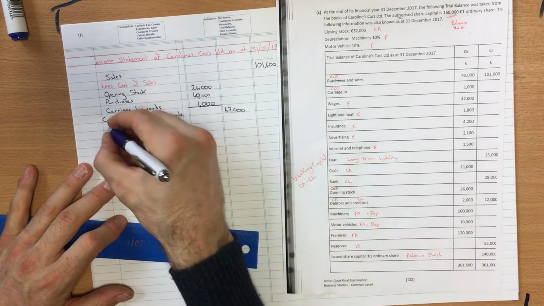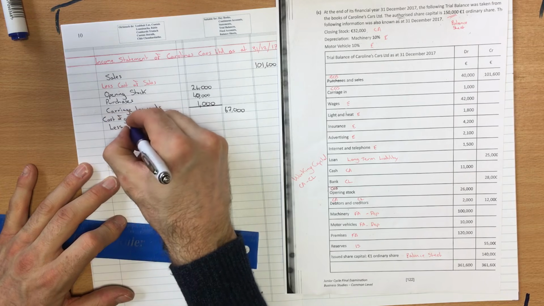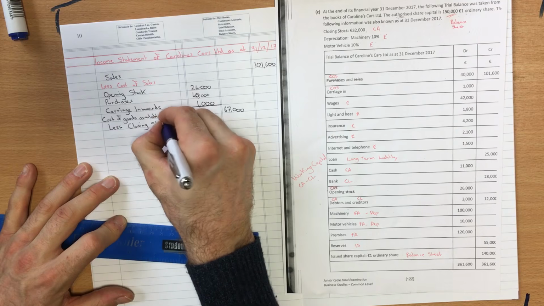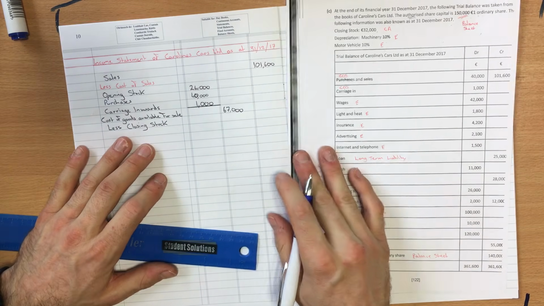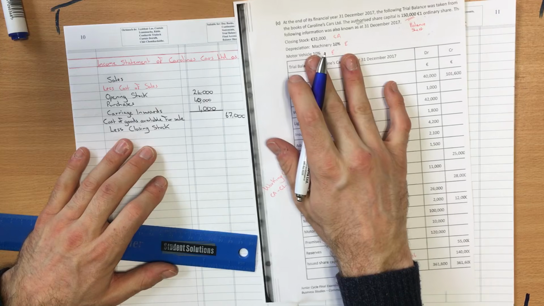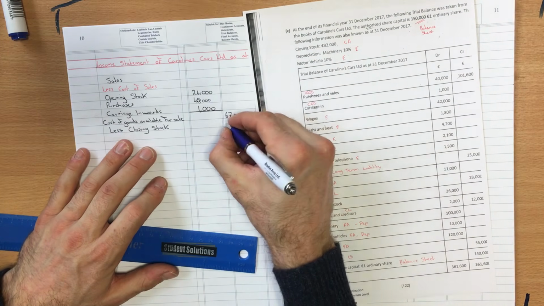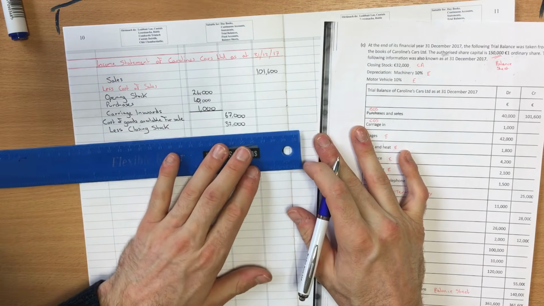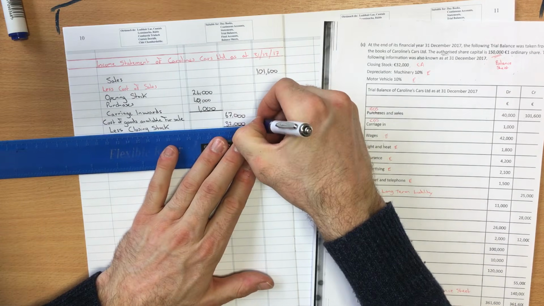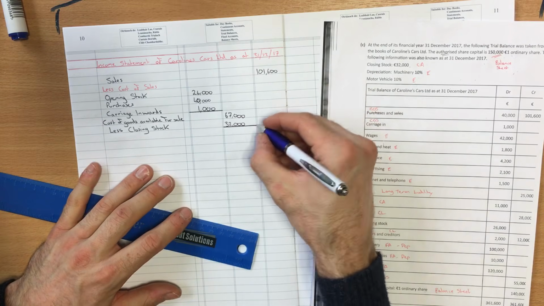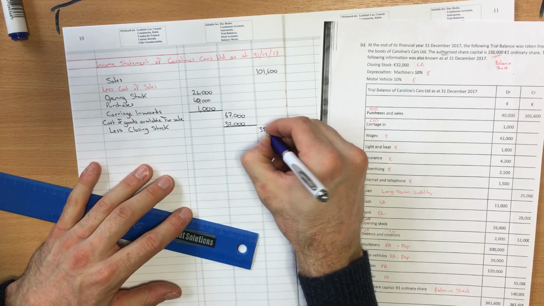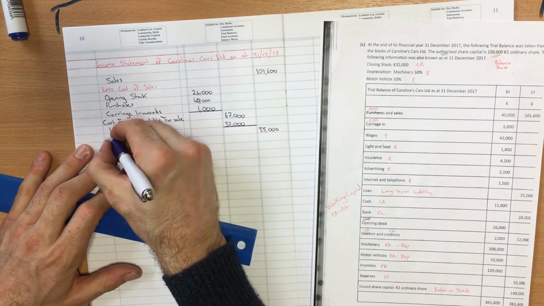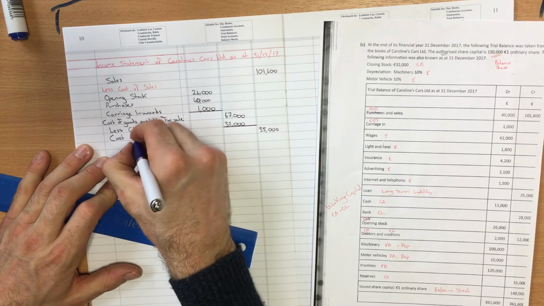After this we need to take away our closing stock, so less closing stock. And our closing stock in this question we can see is €32,000. Okay, so we take away our closing stock, and that gives us our cost of sales of €35,000. 67,000 minus 32,000 gives us our cost of sales.